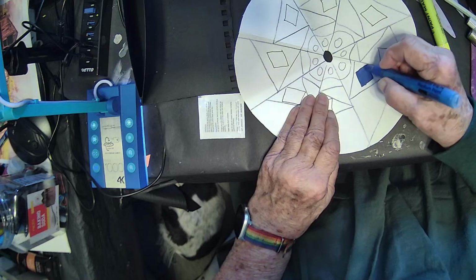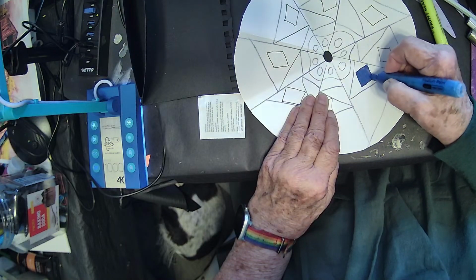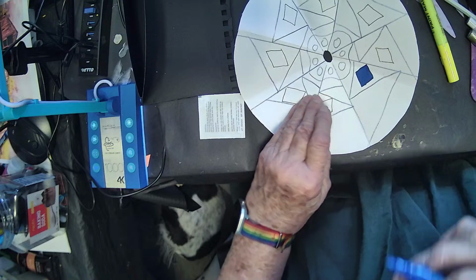Mandalas are used in many different religions and spirituality around the world.